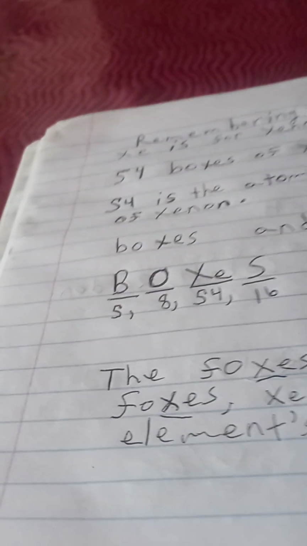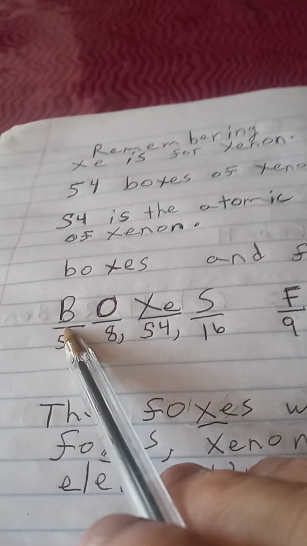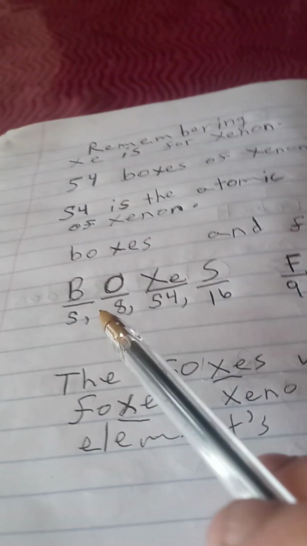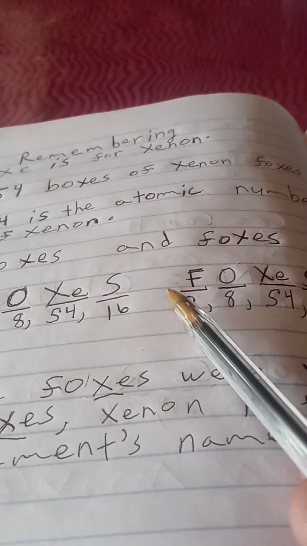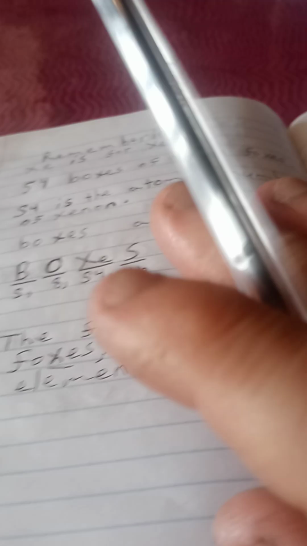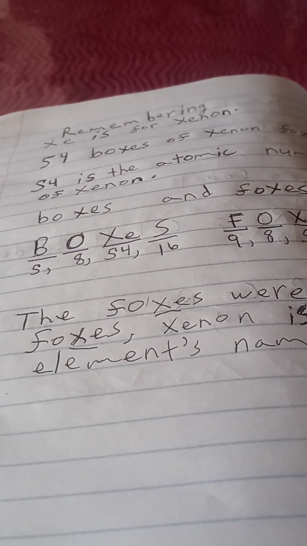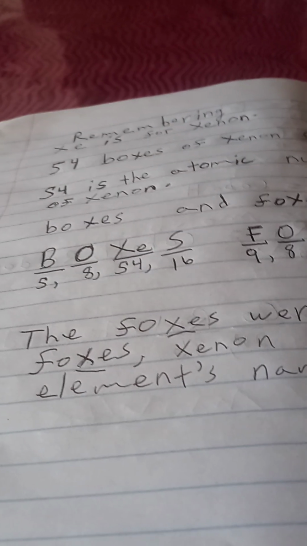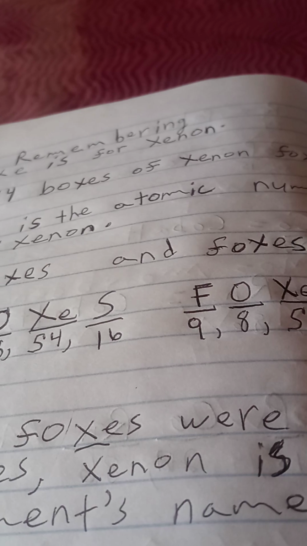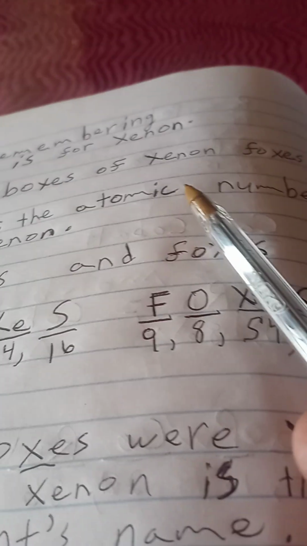Okay, so here it is again. Boxes and foxes, all the same except for the B and the F. What kind of foxes are in the boxes? Well, there are special foxes called xenon foxes.